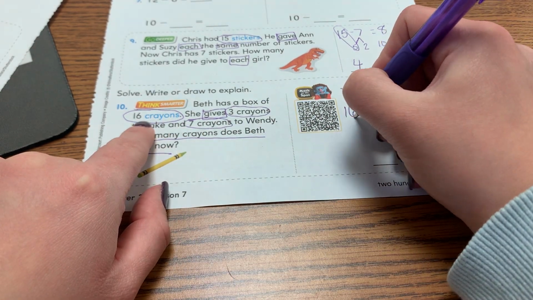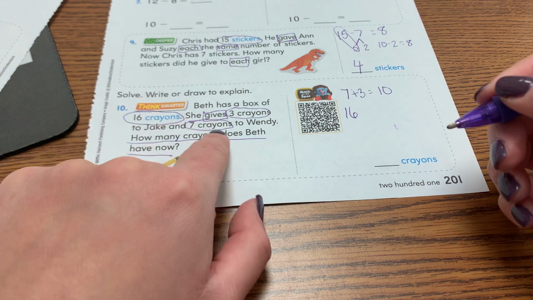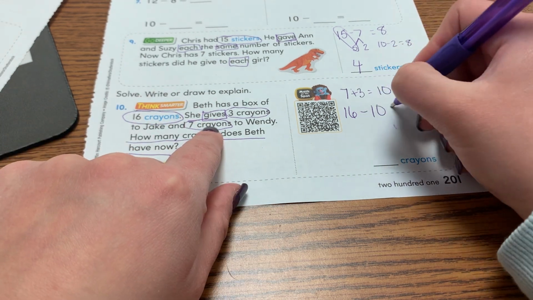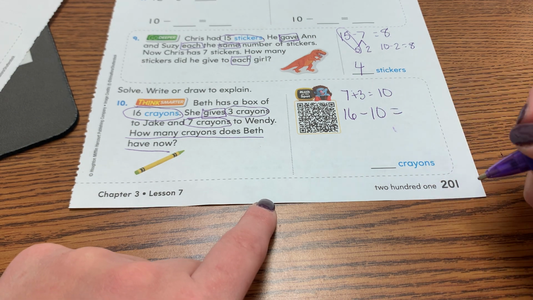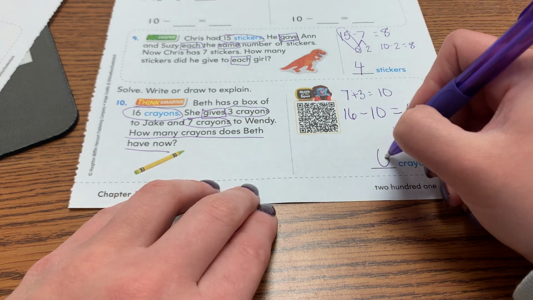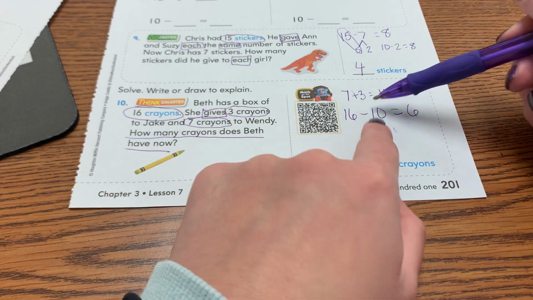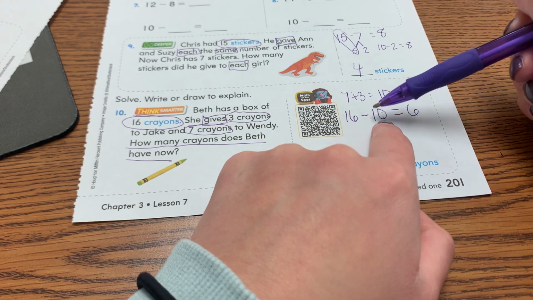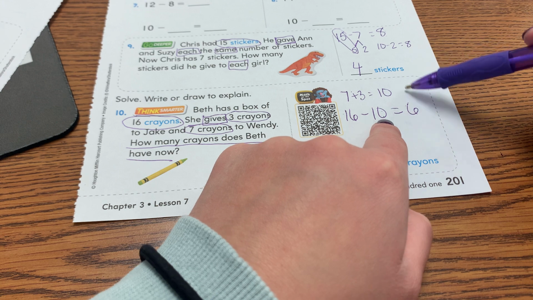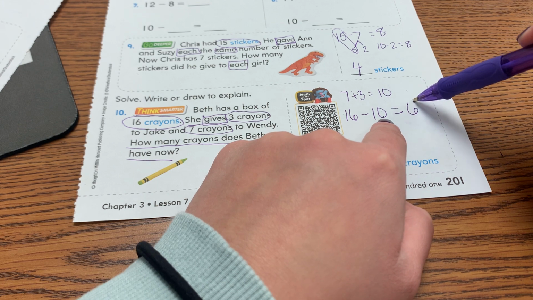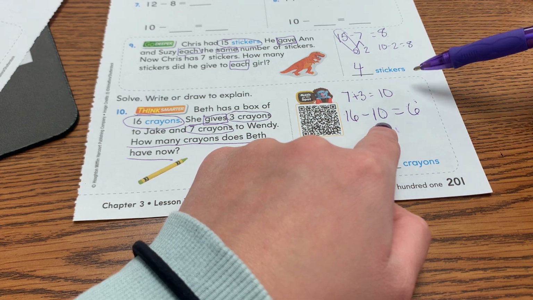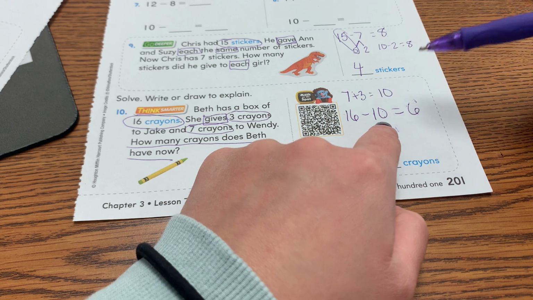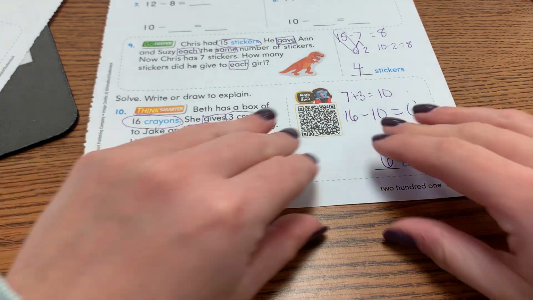16, because 16 is how many crayons she started with, and she gave 10 crayons away. So we know that 16 minus 10 will give us 6, because 10 and 6 is 16. Anytime you have a 10 and you're adding a single digit number, all you do is move that over to the tens place. So like 10 plus 2 is 12, 10 plus 3 is 13. That's all you do, okay?